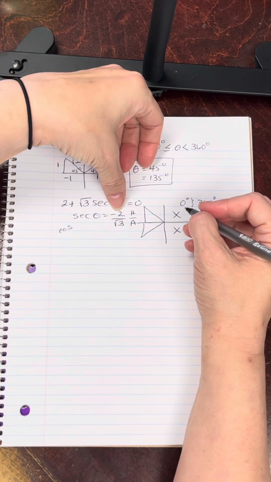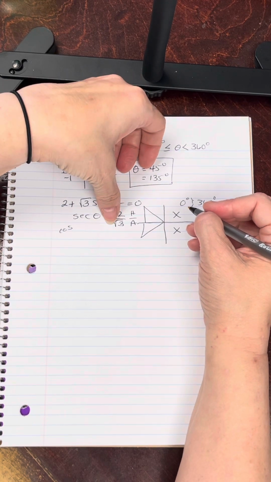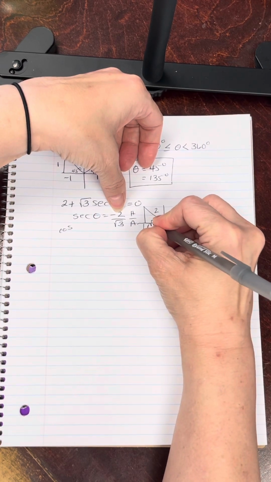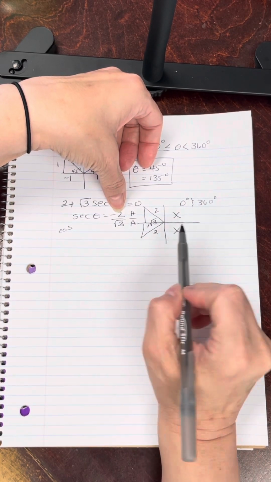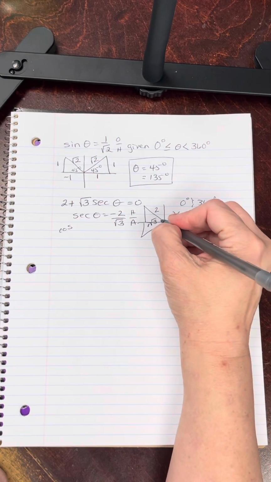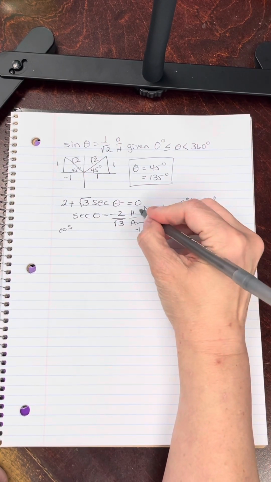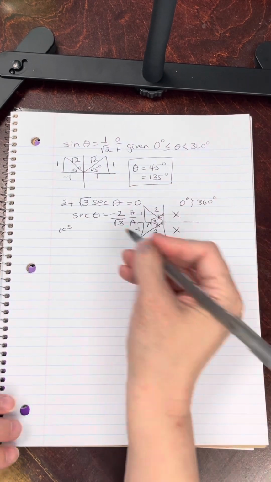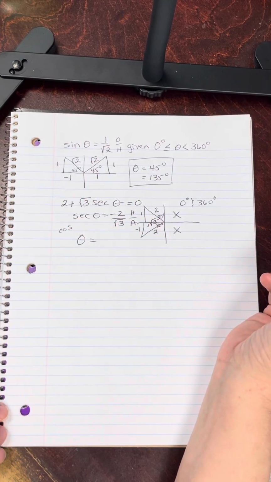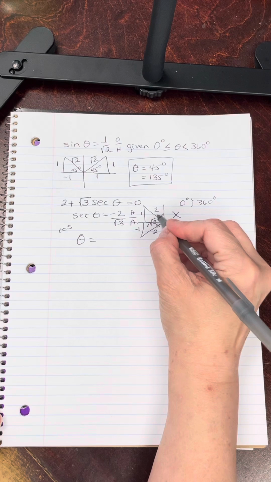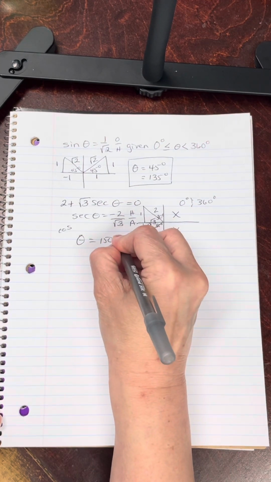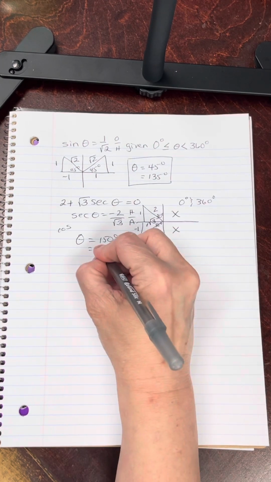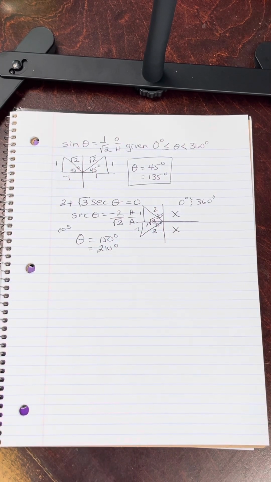So now my hypotenuse is 2. Adjacent is negative root 3, and that's good because you see it's in this quadrant, so I know it has to be negative. That's another big clue there. So this is the 1, this is negative 1. So what degree is opposite 1? 30 degrees, filled into both. So my theta over here will be not quite to the 180, it's a gap of 30, so that's 150 degrees. And now it's past the 180 by 30 more, so 210 degrees.